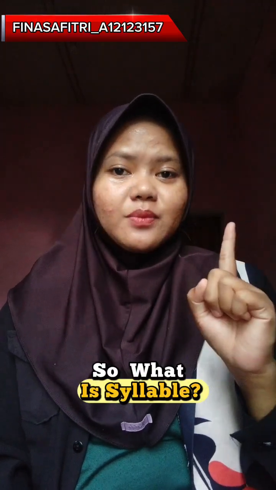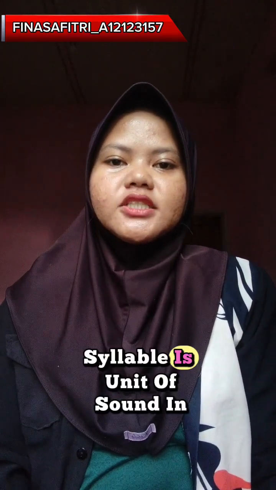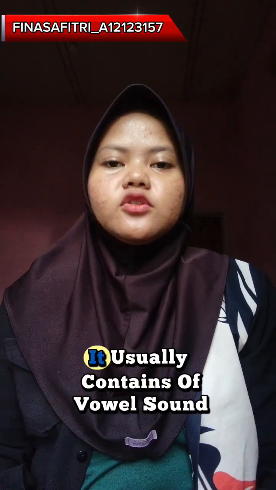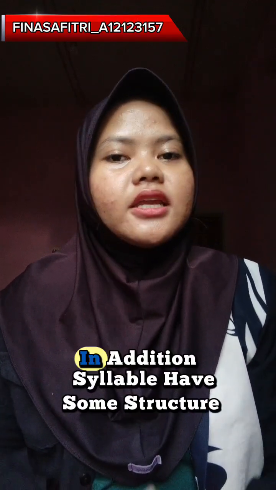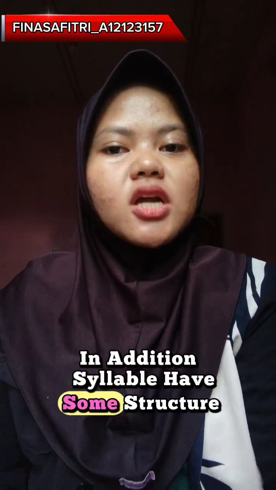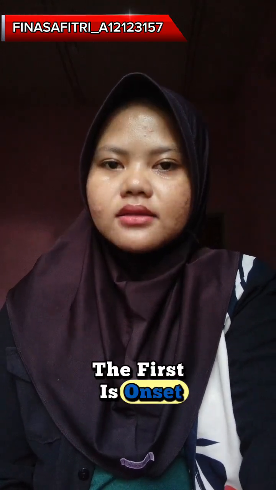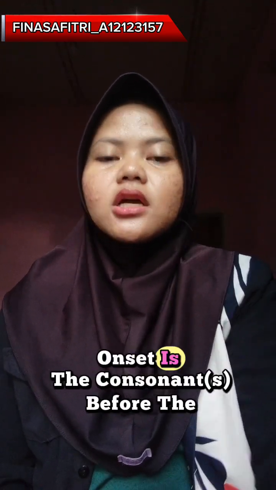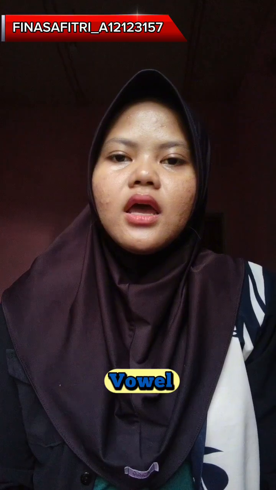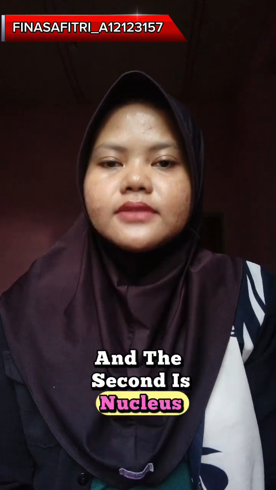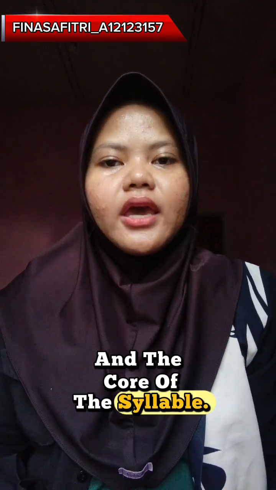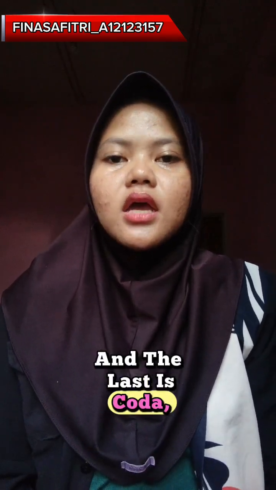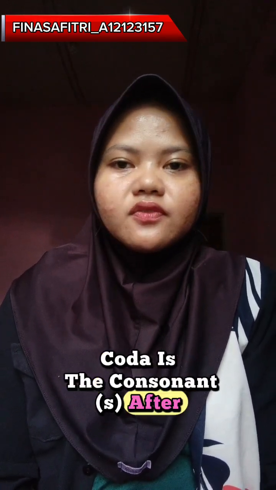So, what is syllable? Syllable is a unit of sound in a word. It usually contains a vowel sound or nucleus and may have consonants before or after it. In addition, syllable has some structure. The first is onset. Onset is the consonants before the vowel, and the second is nucleus. Nucleus is the vowel sound and the core of the syllable. And the last is coda. Coda is the consonant after the vowel.